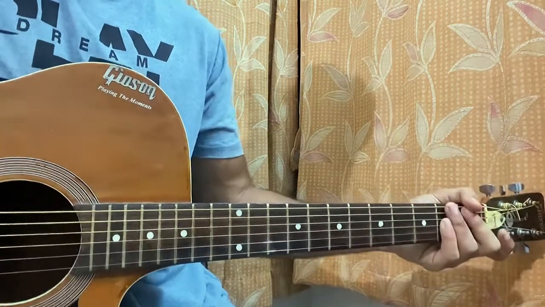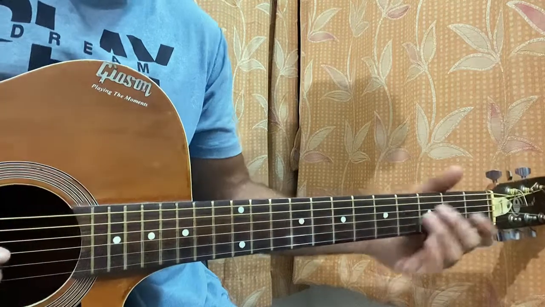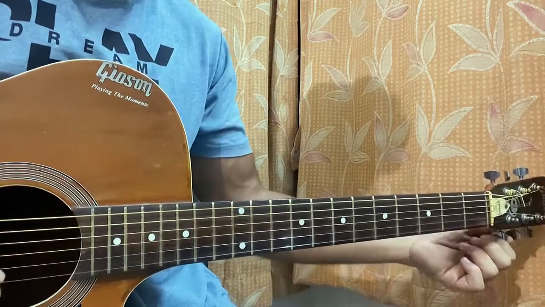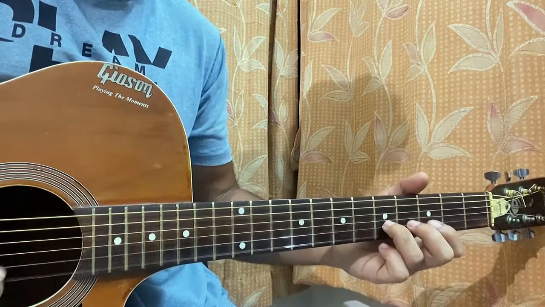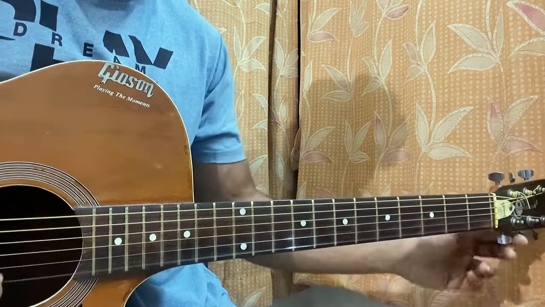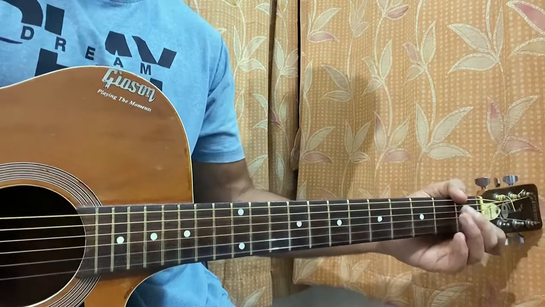Now I'll use this fifth fret technique to tune the guitar. Yeah, pretty fine.